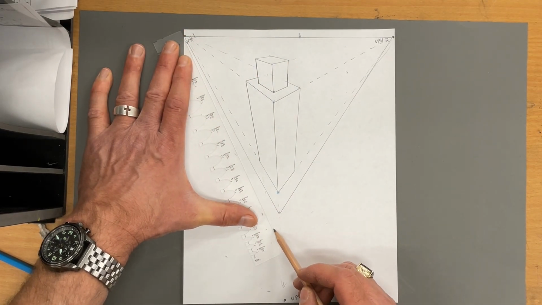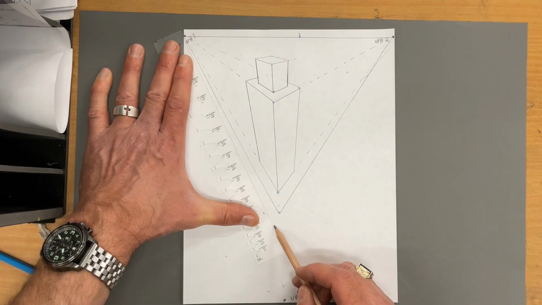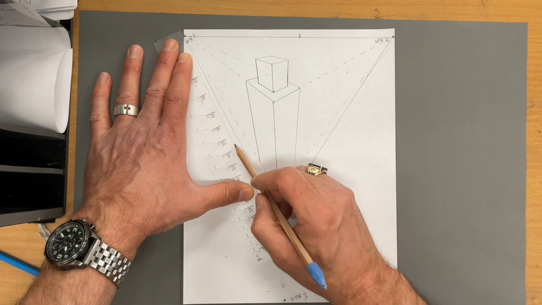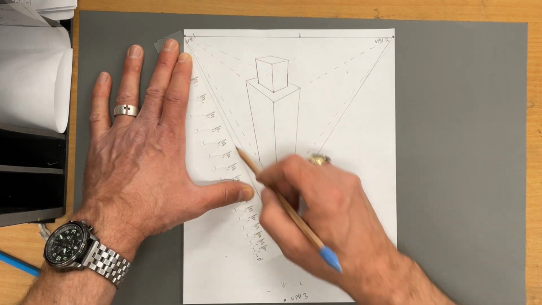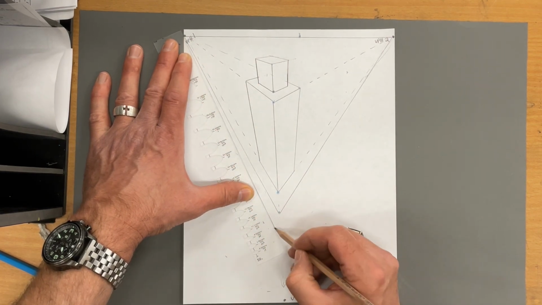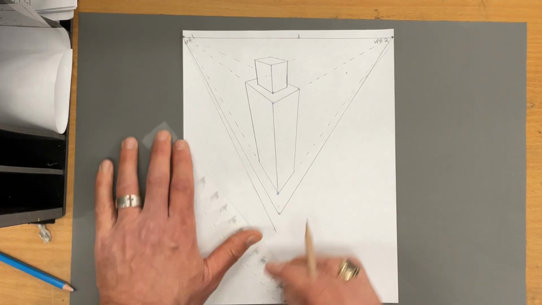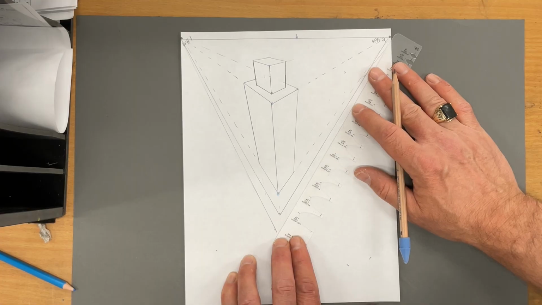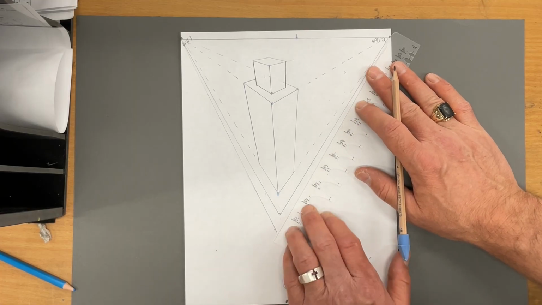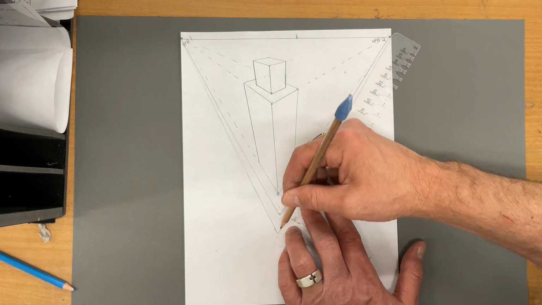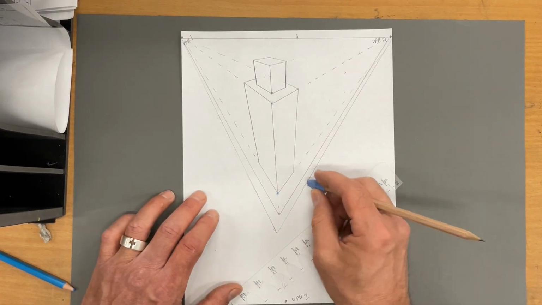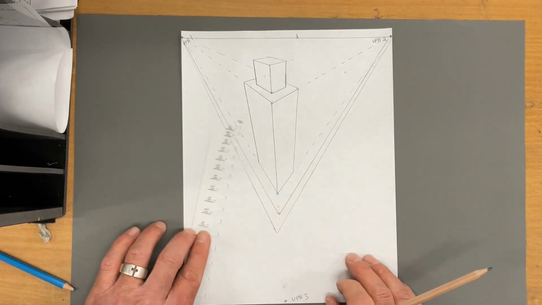And let's say right about here, I'm going to draw a line back to vanishing point 1. And then right about here on the other side, I'm going to draw another line going back to vanishing point 2. And what that's going to do is kind of reveal where the street is going to be. I'll show you here in just a minute what it looks like.